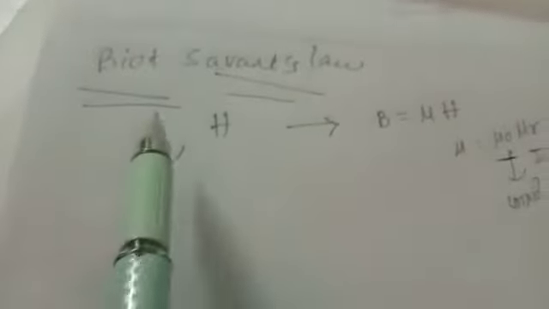Using the Biot law, we can determine either the magnetic field or the magnetic field intensity. If you use B, you can write it in terms of mu into H. If you use H directly, you can determine B by multiplying by mu. Let us consider the magnetic field intensity.